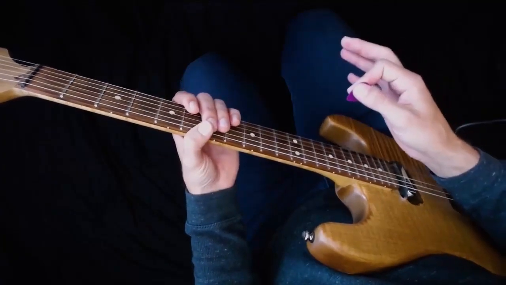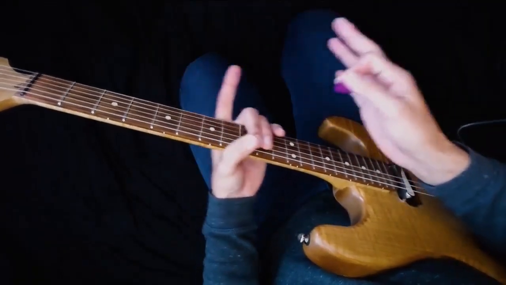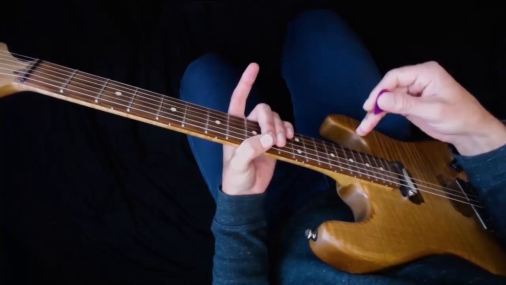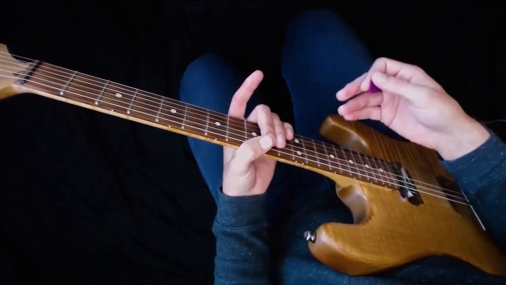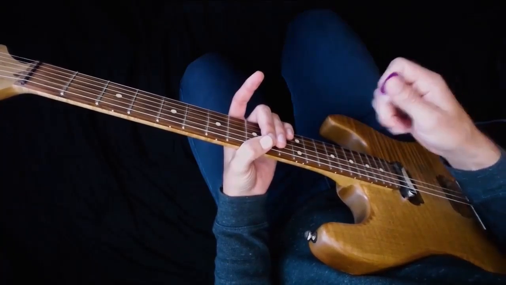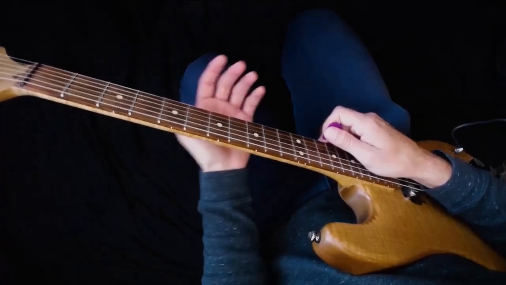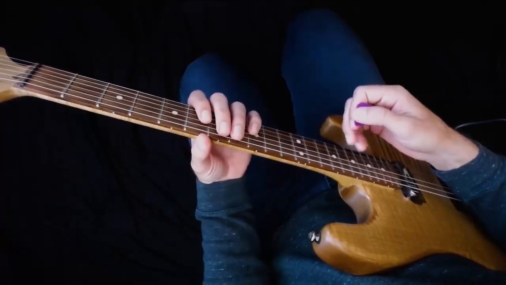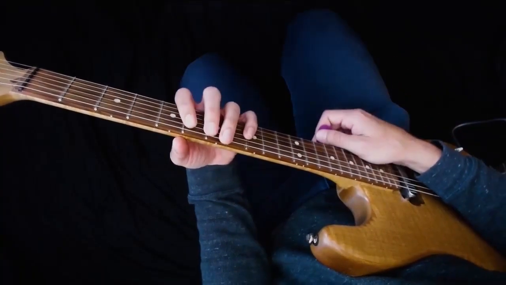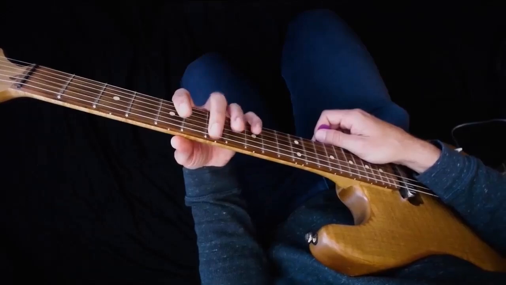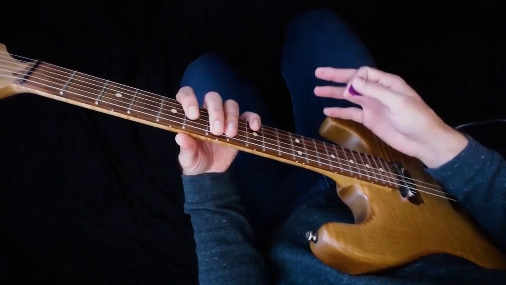So since we can group all of our modes into either major or minor, that gives us the ability to change between the modes that match. So if modes number 1, 4, and 5 are major, well, if we're playing in any major key, that gives us the ability to switch between mode 1, mode 4, and mode 5 as we're playing.